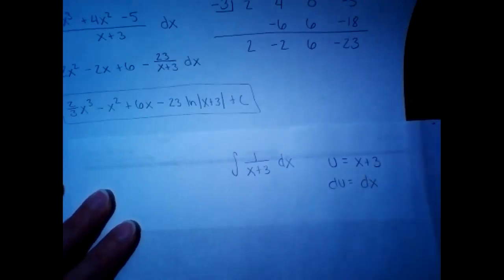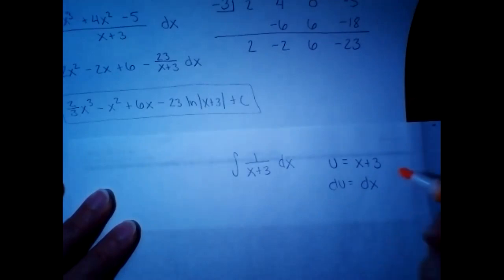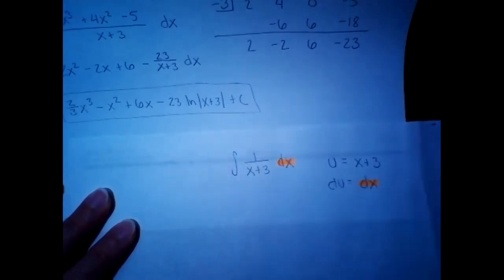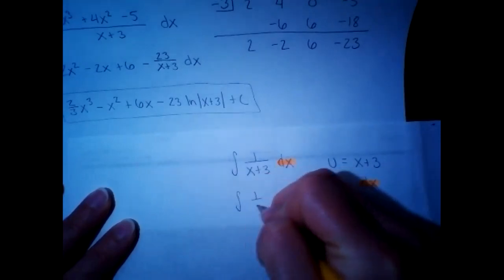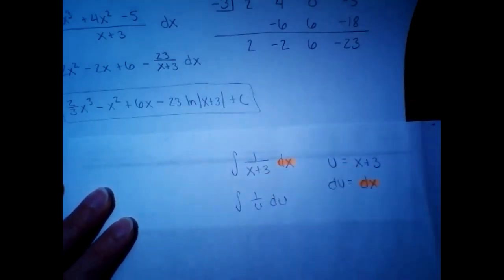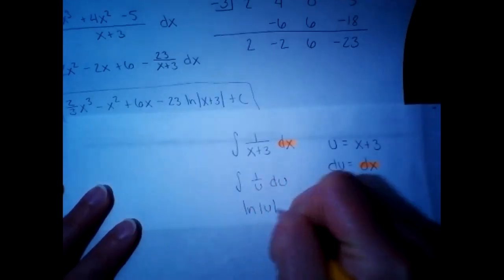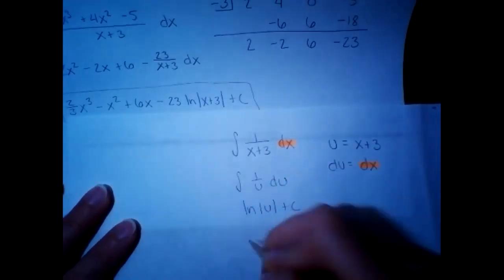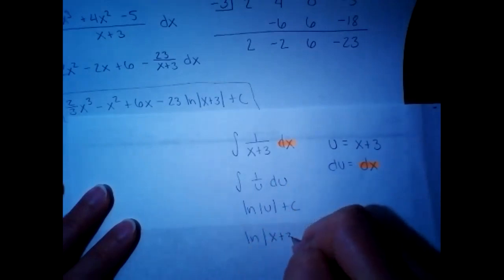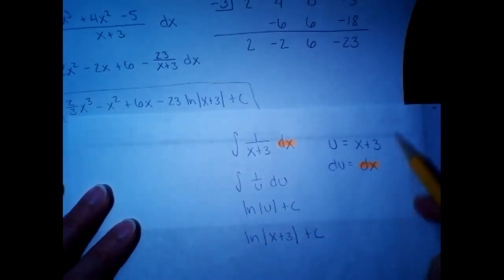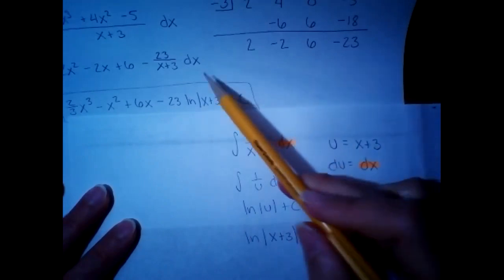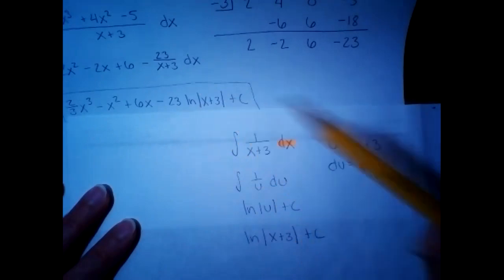And like I said, 3 is a constant. That's why it doesn't matter. It's going to just go away when you do that derivative. So when you go to substitute, you end up with 1 over u du, which is ln, and then you would plug this back in. But I don't want you to do all of that every single time. If you see an x plus 3 in the denominator, it's going to be ln x plus 3.